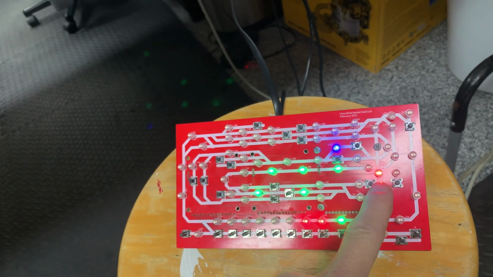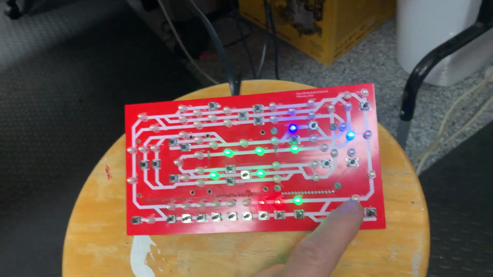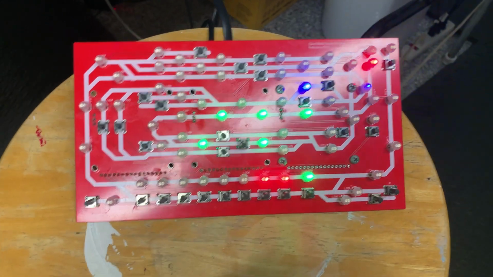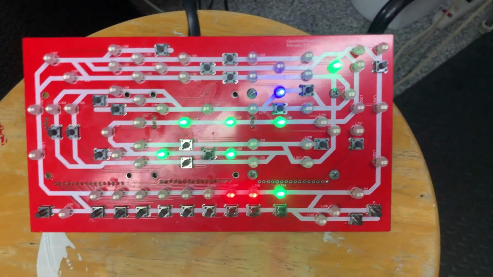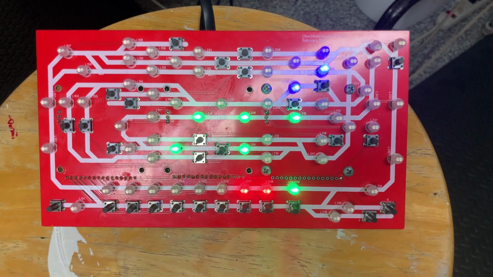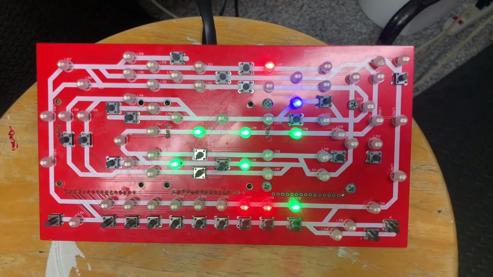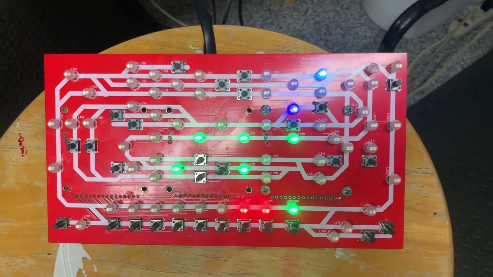And then now it goes back to 1, 2, 3. Hopefully you're able to see how those colors arrange. It might be a little bit difficult to see with the glare, but that's how that works.